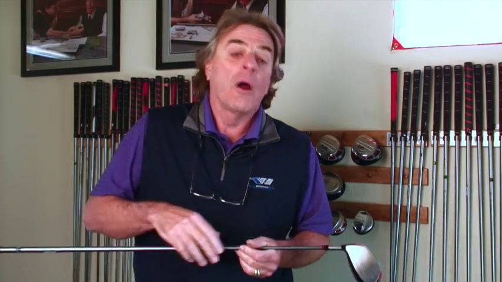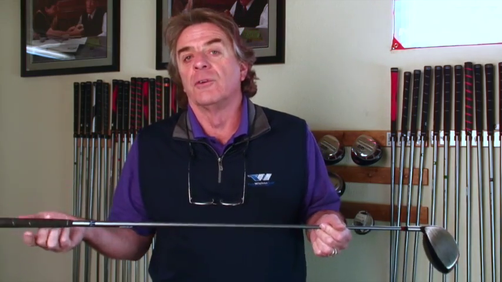And thus as shafts get stiffer, the stiffer flexes and the stiffer tip section designed shafts are going to automatically have lower degrees of torque, while those shafts that are much more flexible and more tip flexible are going to be designed with a slightly higher degree of torque.